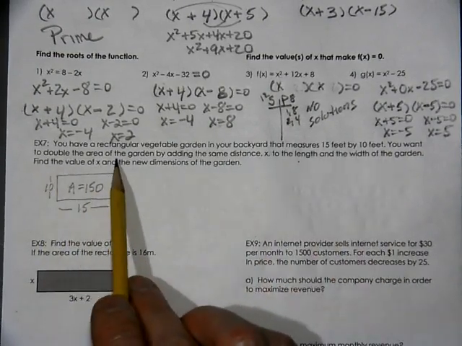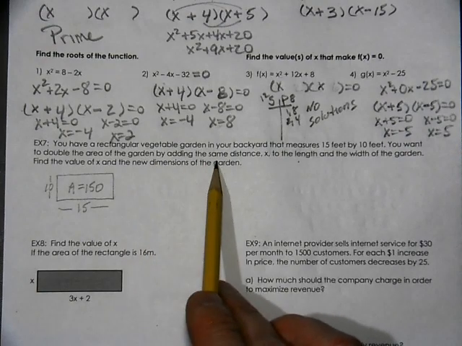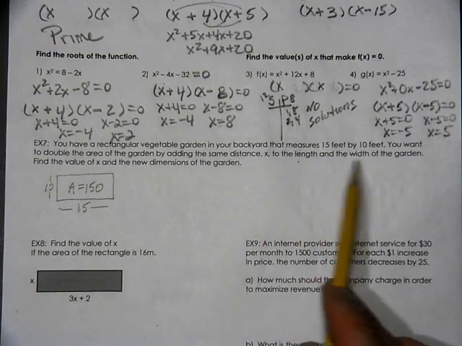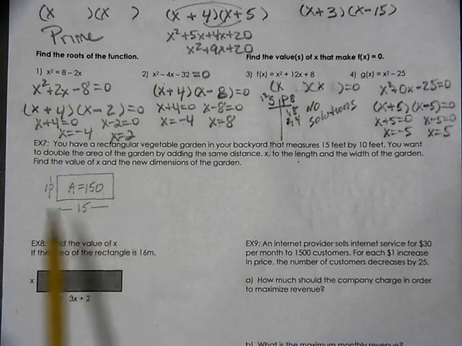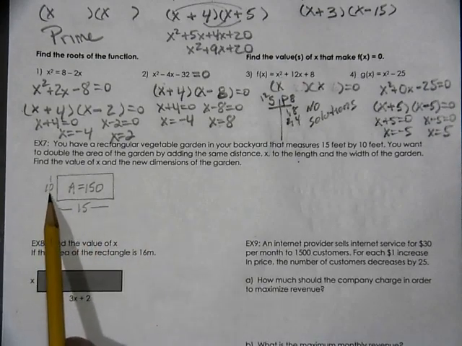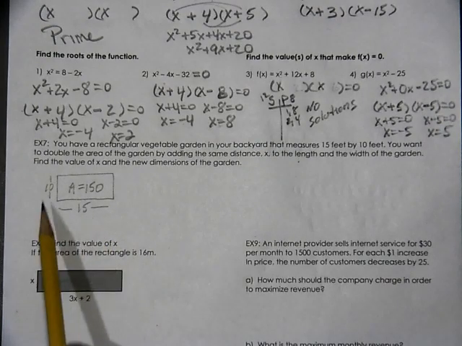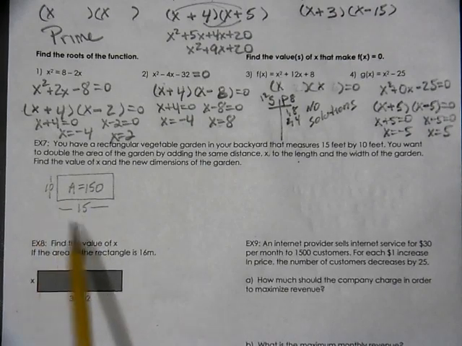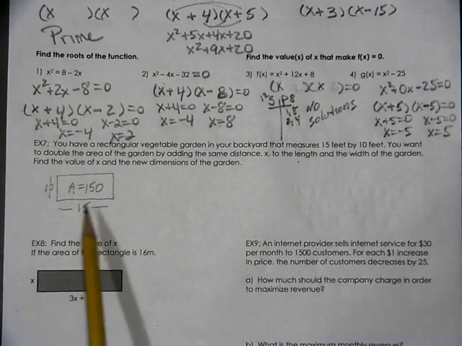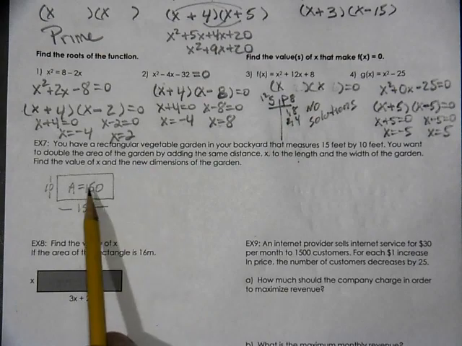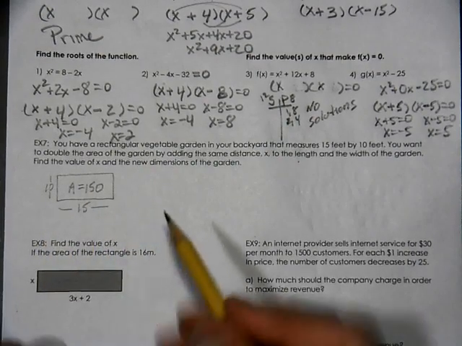You want to double the area of the garden by adding the same distance x to the length and the width of the garden. So we're going to add a number to the 10. We're also going to add a number to the 15. So if we add 2 to both of them, like 12 and 17, what does that multiply to be? Well, we want it to multiply up to become twice as much as the current area.